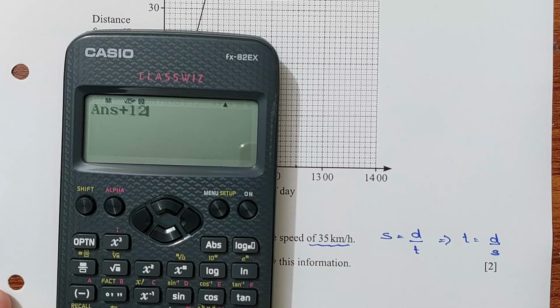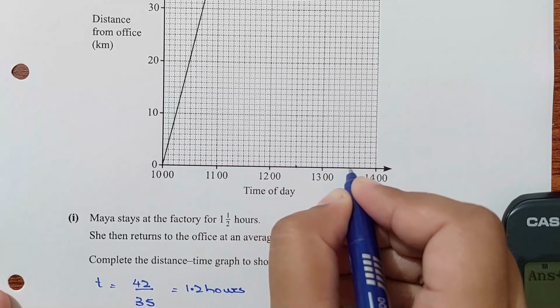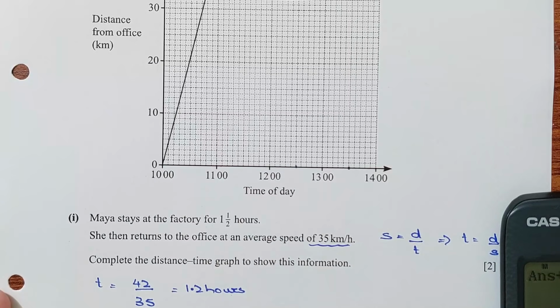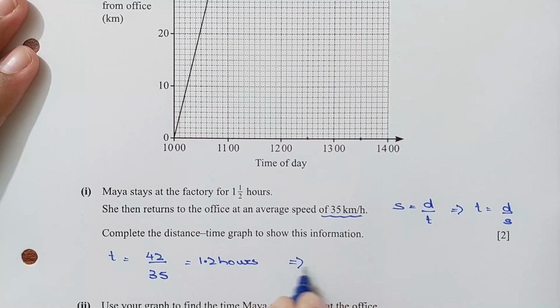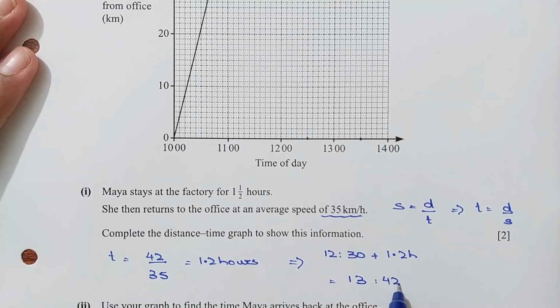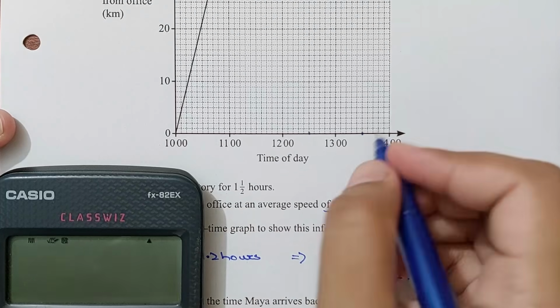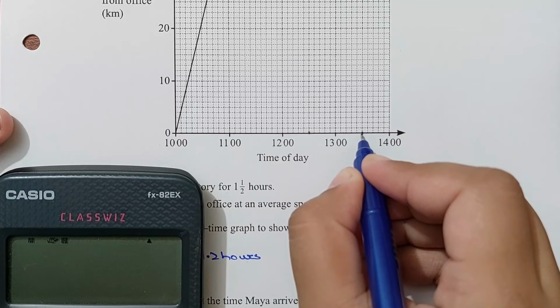So we add this to 12:30, and we can say 13:42. All right, so at 13:30, we add 1.2 hours, this is equivalent to at 13:42 she returned back to the office. Okay, so this is 13:30, right?